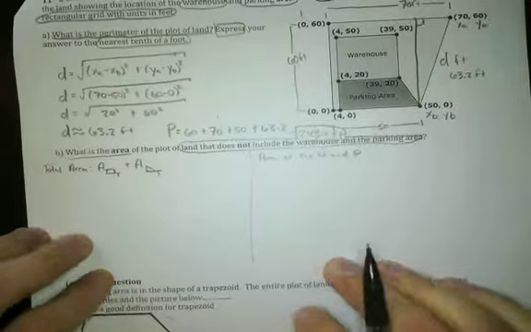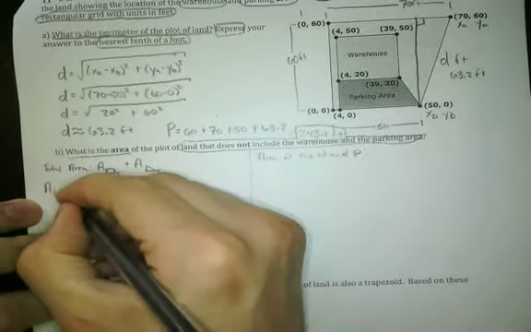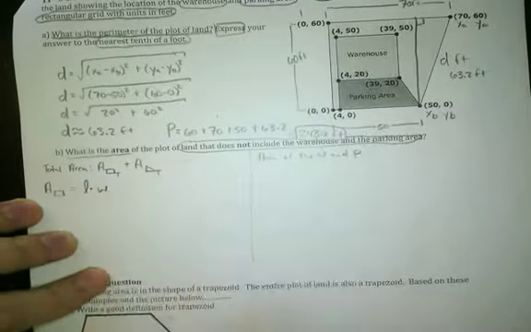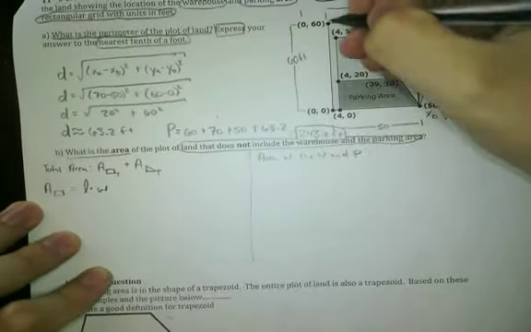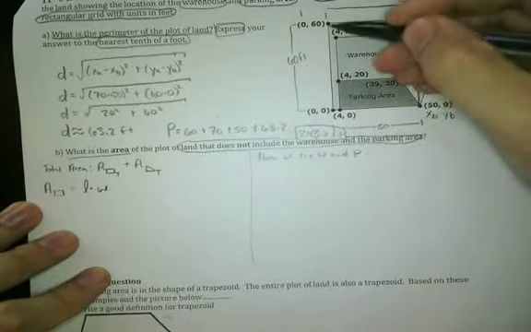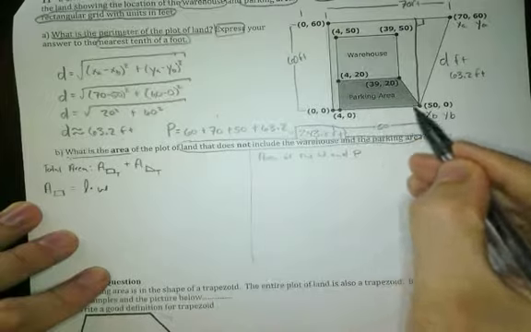What I know is that the area of a rectangle is always length times width.